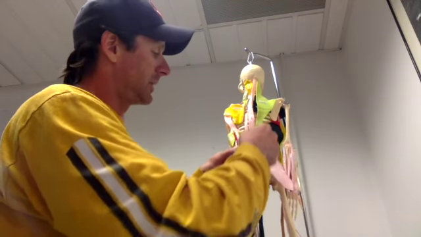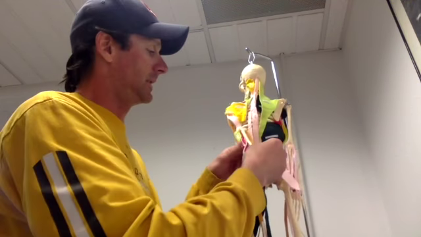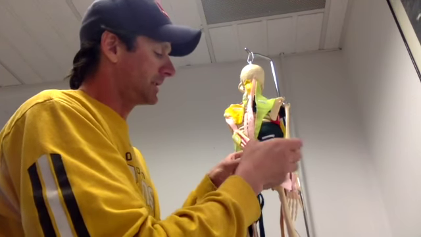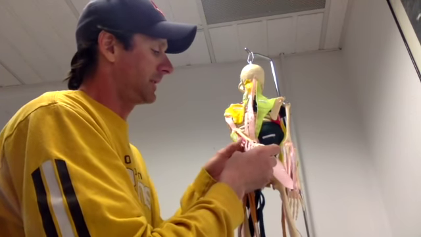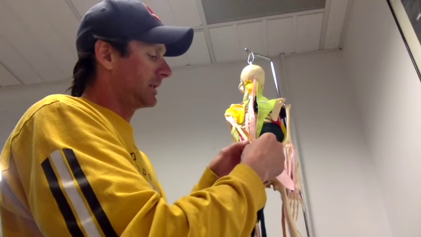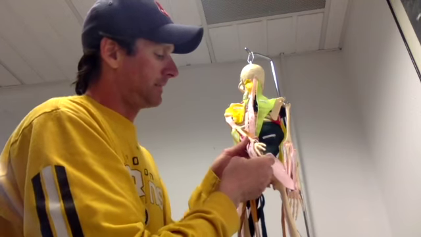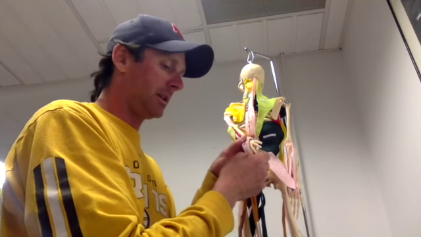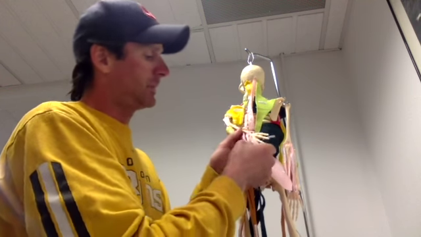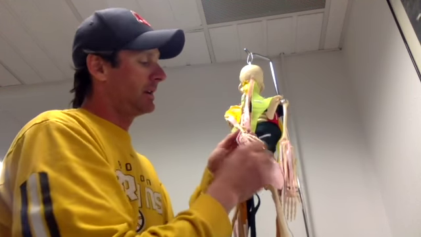The extensor pollicis longus originates mid-shaft of the ulna there and continues down to the distal phalanx of the thumb. Extensor pollicis brevis at the distal end of the ulna and the medial phalanx of the thumb, maybe. But they all kind of come down to that same area and do that extension.